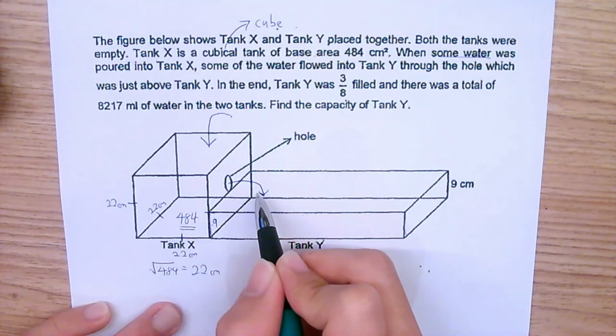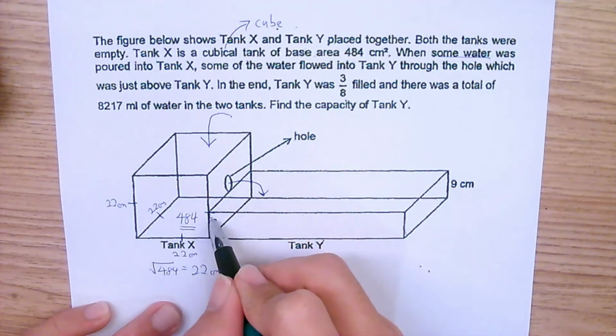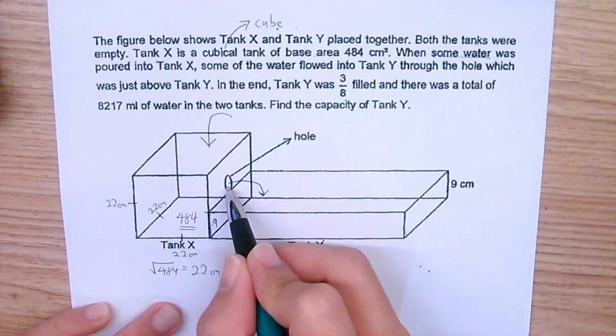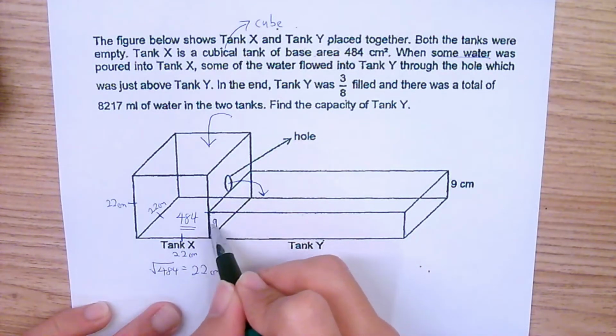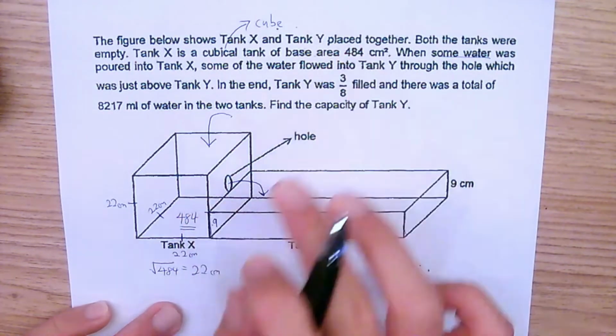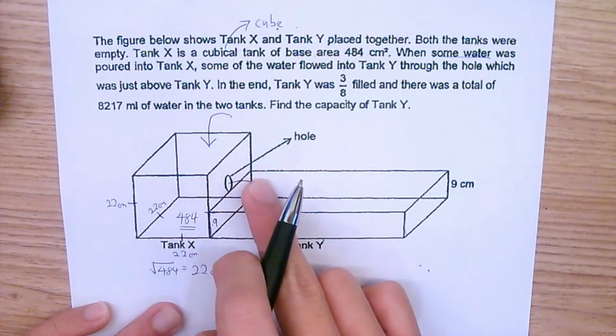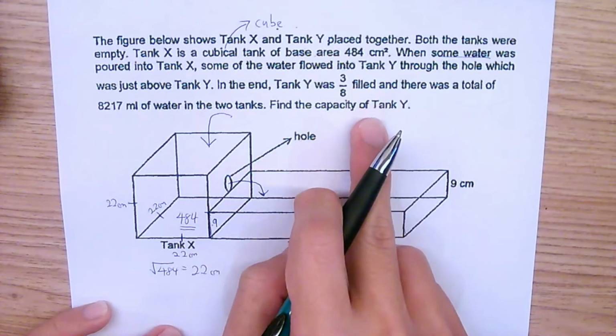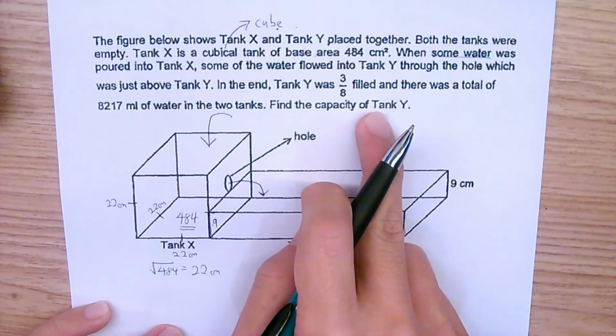Why do I want to tell you this? Because since we know the height of the water level here before it flowed into tank Y, we can find the amount of water in tank X first. So which is why I say at this point of time, stop. This information will be very helpful for you, definitely. See, I haven't even gone to the last portion yet. But why do I not want to?